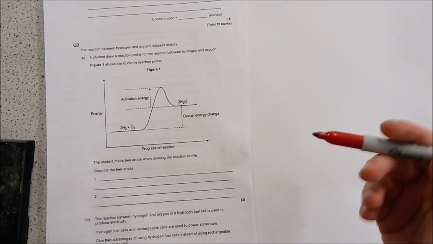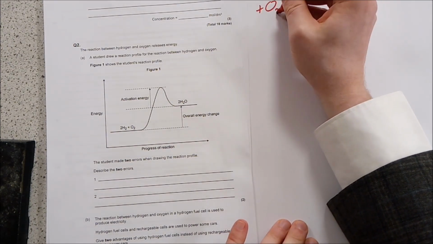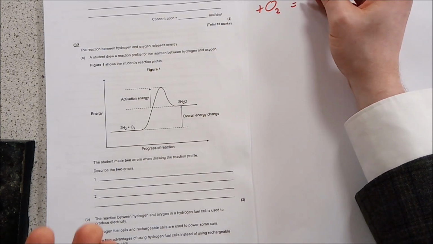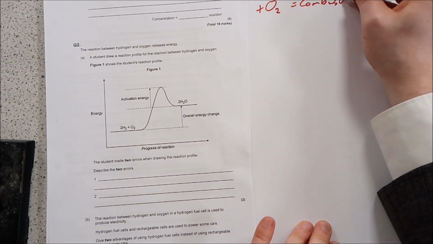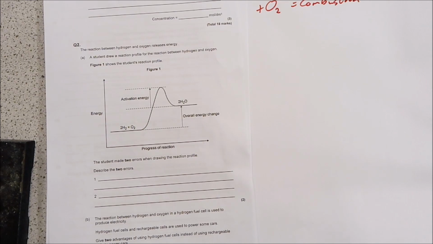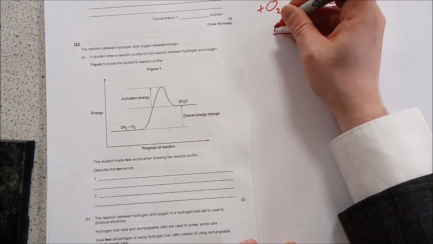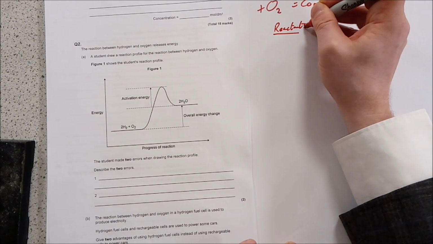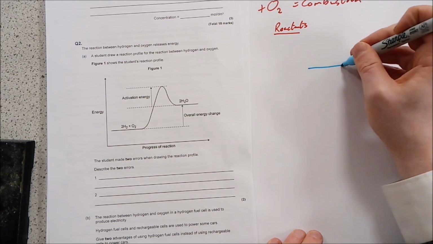Right, first thing that you need to think about whenever you're reacting something with oxygen is that's combustion, right? Combustion is like burning stuff, and we know that burning stuff releases heat, so it's got to be releasing energy. The next thing you need to think about is that if something is releasing energy, and that's the energy level of your reactants, the energy level of your products is always going to be lower, right?